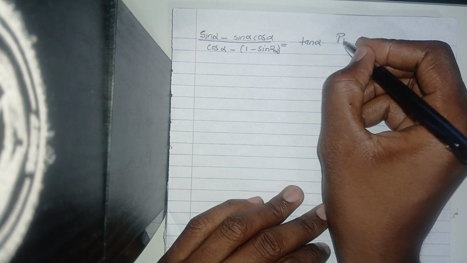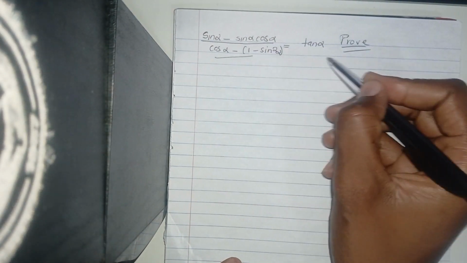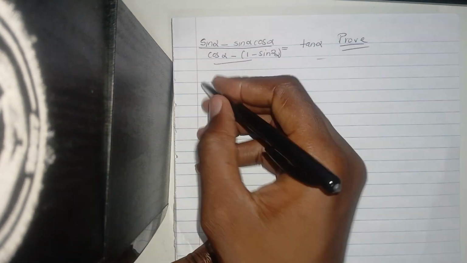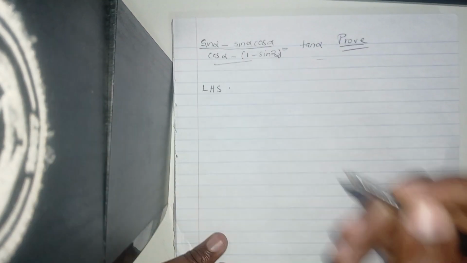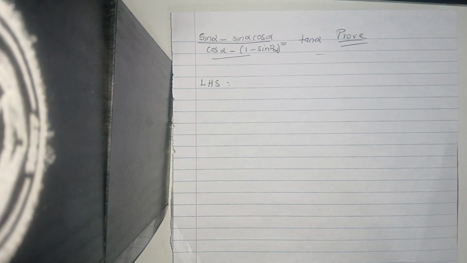We're given sine alpha minus sine alpha cos alpha, divided by cos alpha minus open brackets 1 minus sine square alpha, is equal to tan alpha. So that means this one is a proof. They're saying prove that this side is equal to this side, right? So the left hand side is the one that we're going to be solving, so that we see if it's equal to the right hand side.